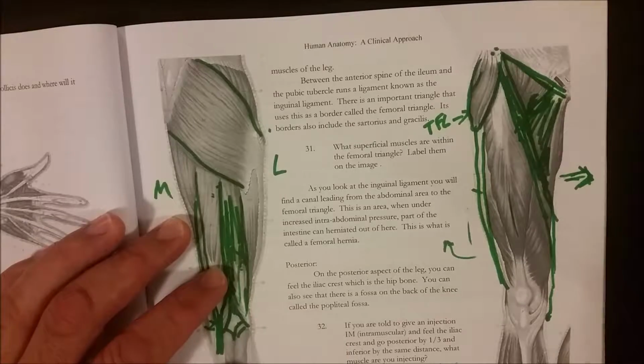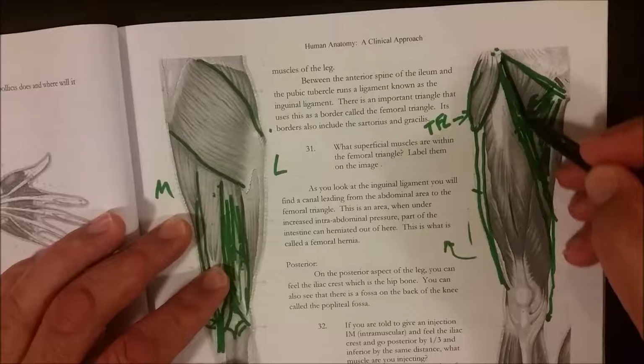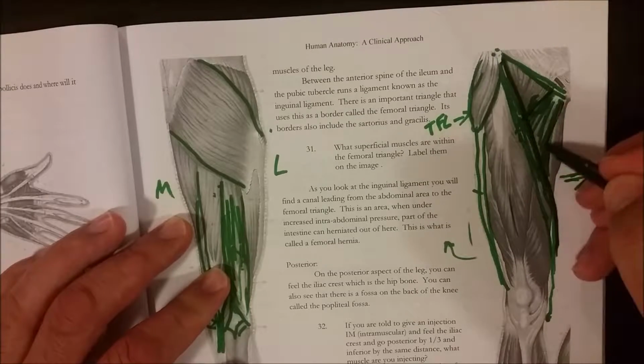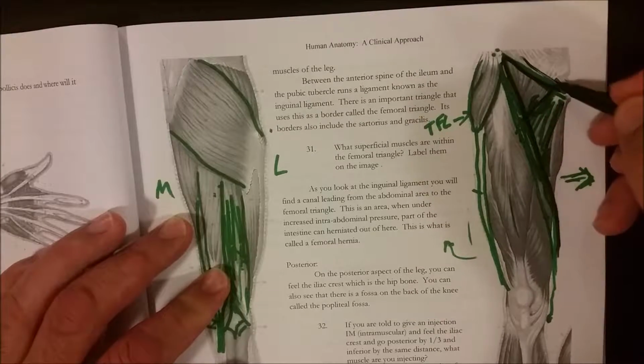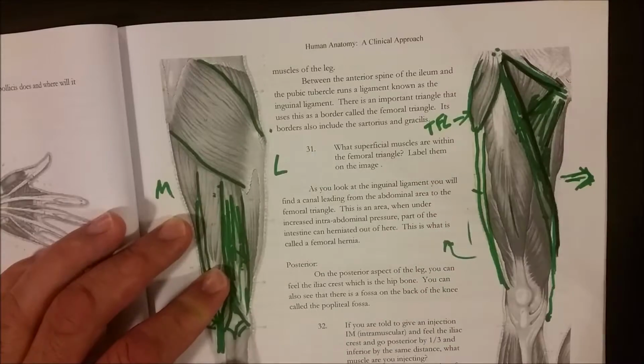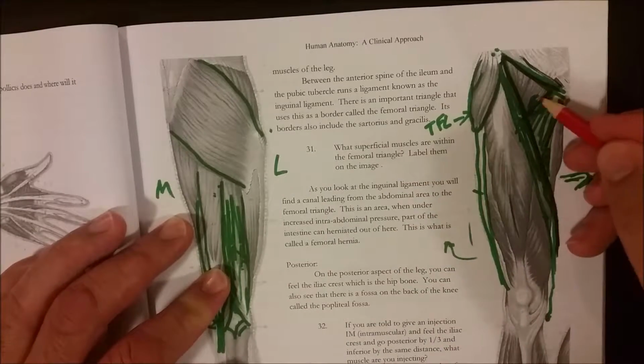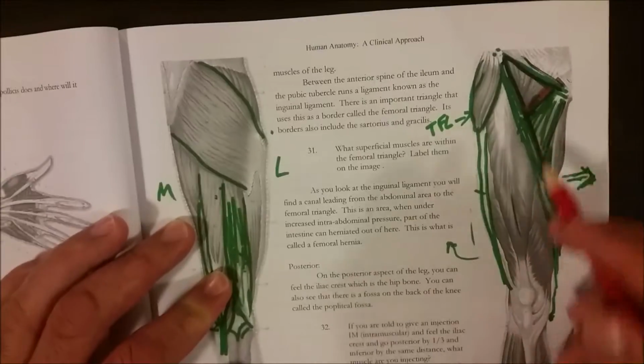Moving on to the leg. We do have the muscles that we've talked about before. You have the sartorius here, you have the adductor longus here, and you have a ligament here called the inguinal ligament, which gives you a nice triangle. And in that triangle, actually following the edge here, you have a major artery called the femoral artery.